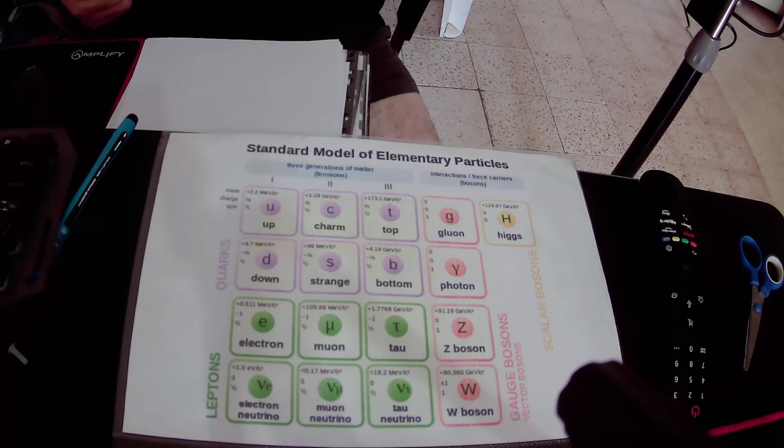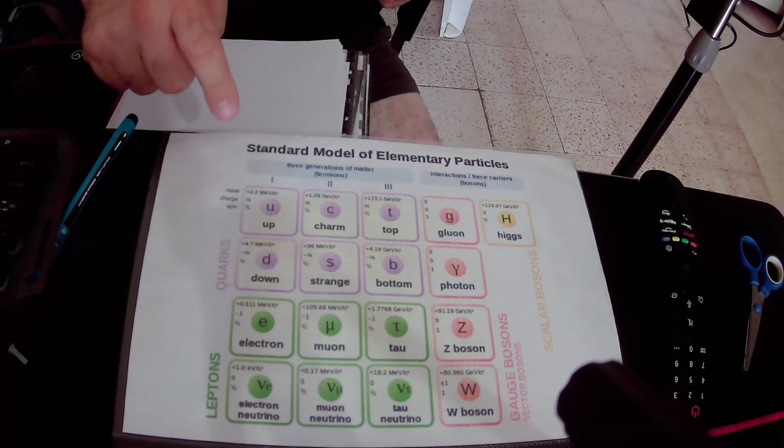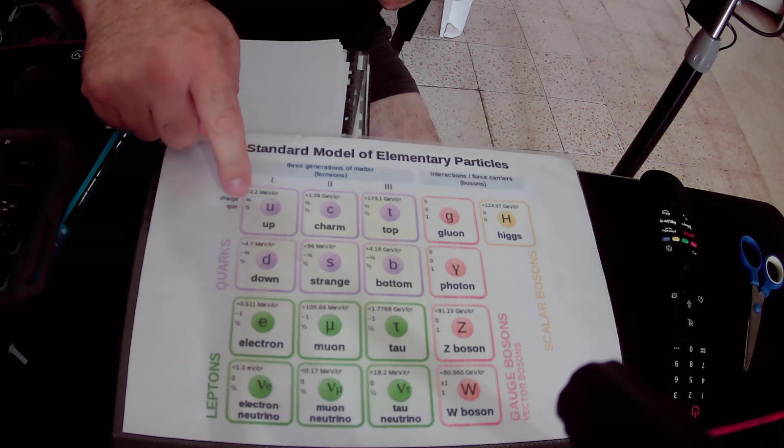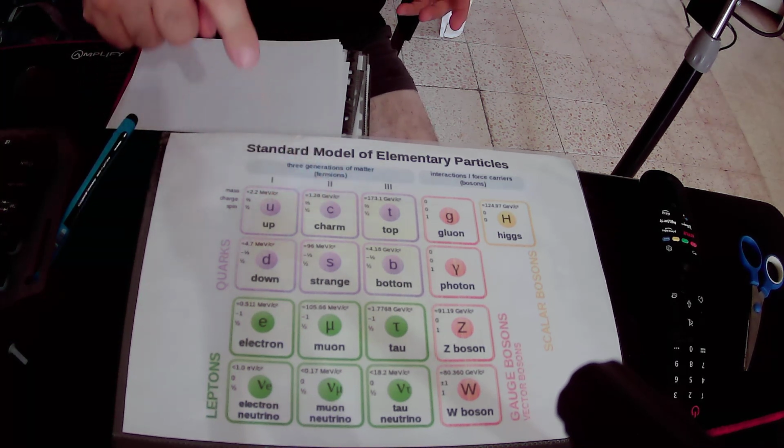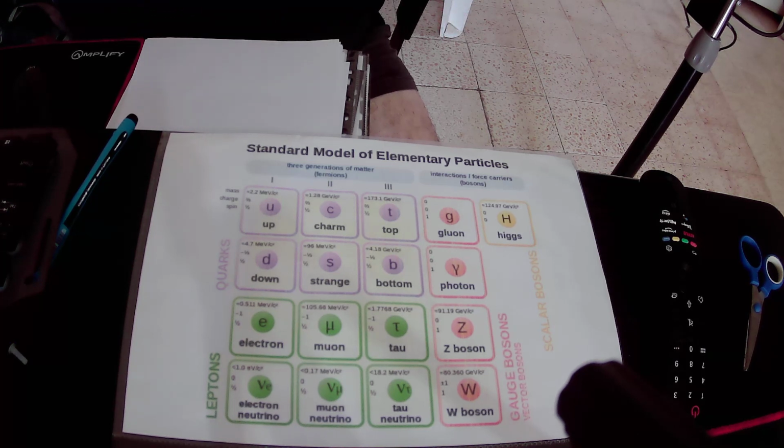The protons and the neutrons are not elementary particles because they themselves consist of quarks. And the quarks, as I have already shown you, are in the purple color. There are 6 types of quarks, and they are part of the 17 elementary particles.